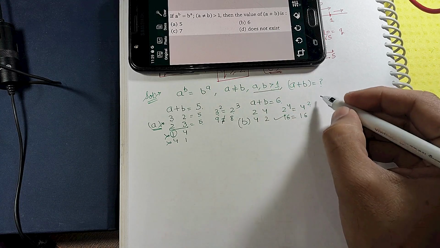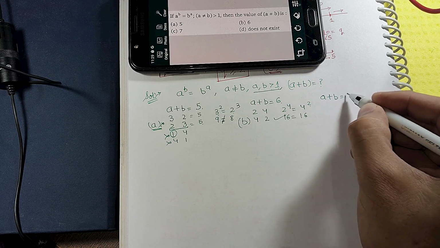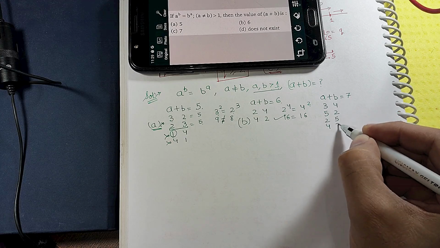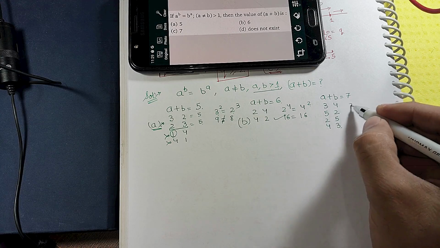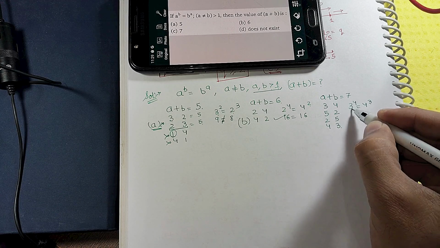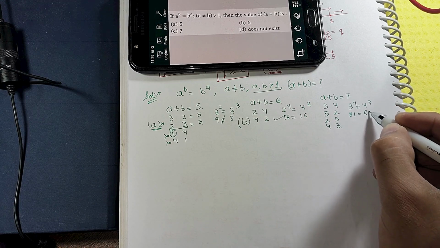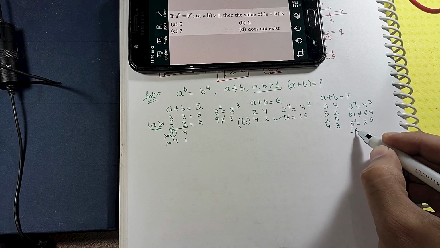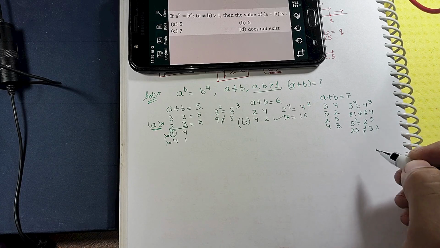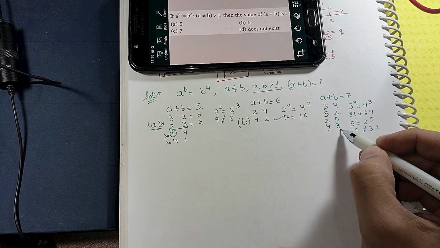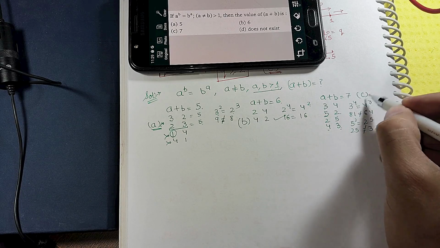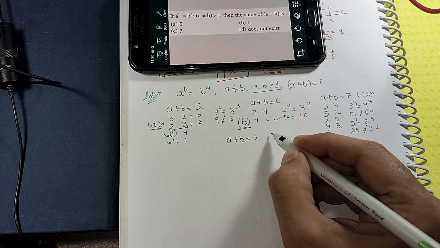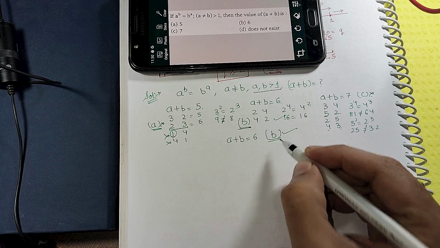Now checking for 7, a plus b equal to 7. So it can be 3, 4, 5, 2, 2, 5, 4, 3. Now 3 raised to the power 4 equal to 4 raised to the power 3? Now 3 cubed is 27, so this is 81 and this is 64. So this is not equal. Now 5 raised to the power 2 equal to 2 raised to the power 5? So 5 raised to the power 2 is 25 and 2 raised to the power 5 is 32. So this is also not equal. Since these two are not equal, this will also not be equal. So I can say that option C is also out of the question. Option B is correct, so we will say a plus b is equal to 6. Option B is the right option for us.